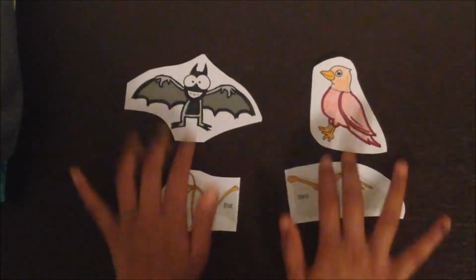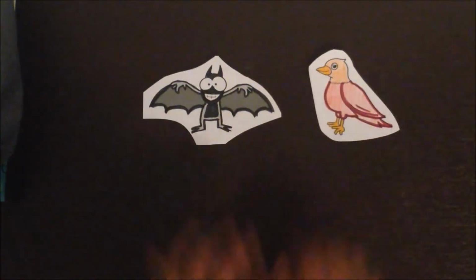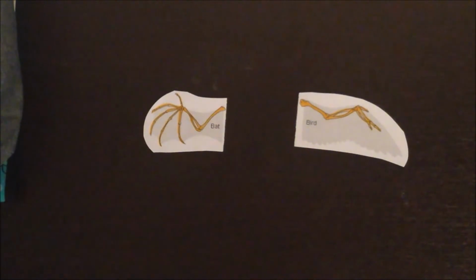An example would be the similarity between the wings of bats and birds. They have the same function, but their bone pattern is totally different from one another. All in all, structures that look similar from the exterior but are different anatomically and have the same function are analogous structures.